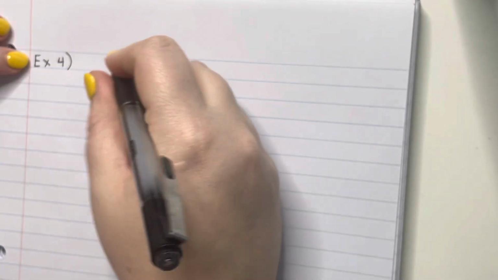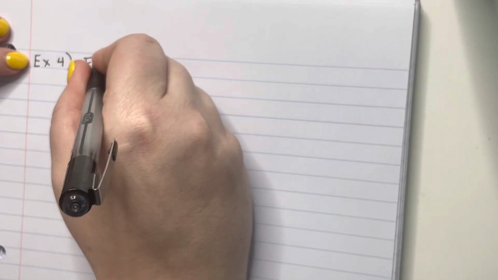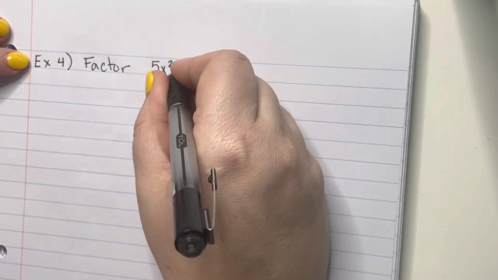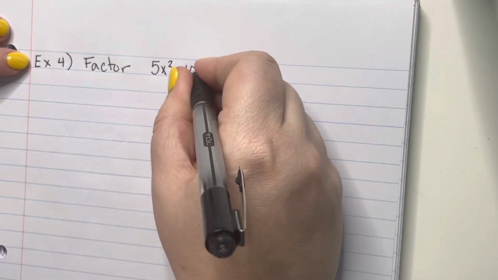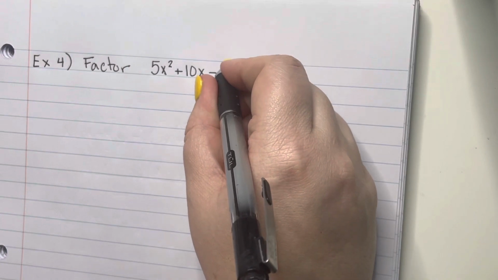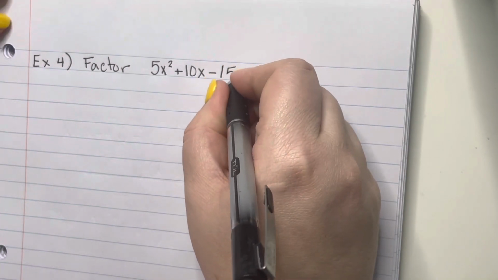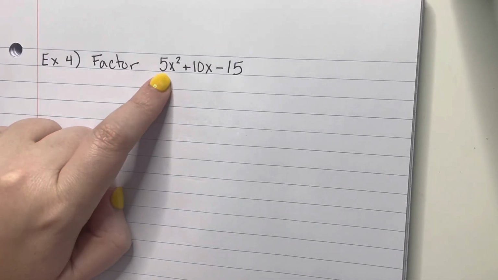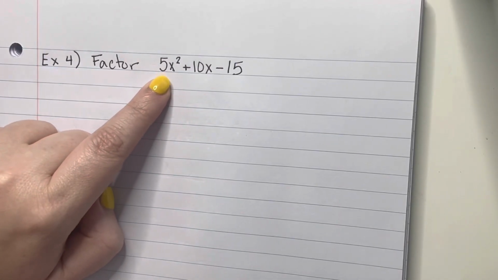So, for our first example, it's going to be very different from the rest of the examples because it's going to have a GCF. So this is going to be example 4. And we're going to factor the trinomial 5x squared plus 10x minus 15. And so right off the bat, we can see that this term does not start with a simple x squared. In fact, it starts with 5.